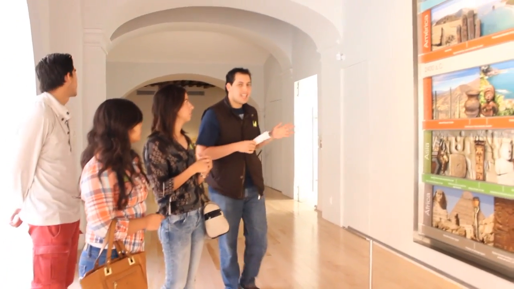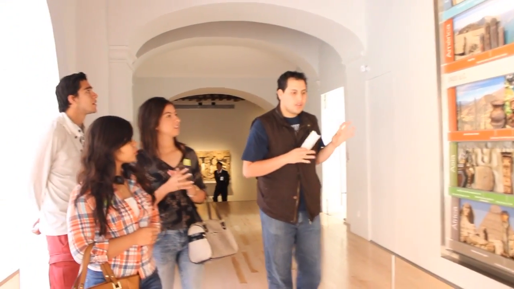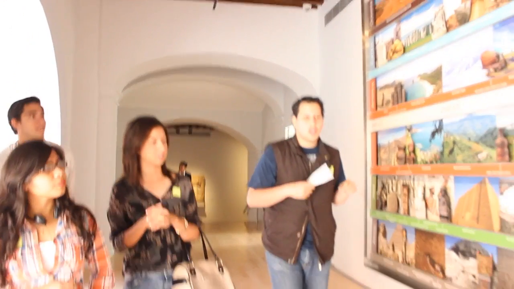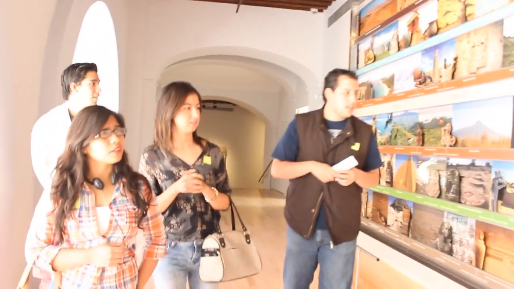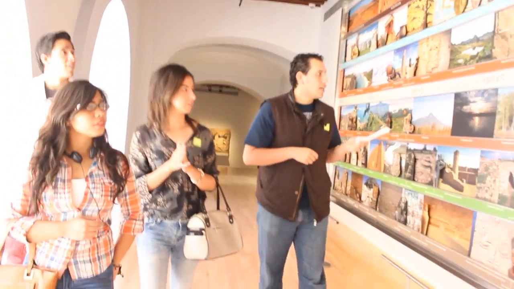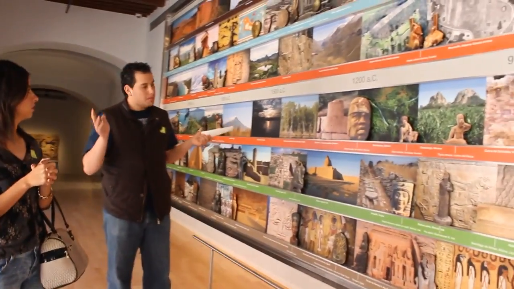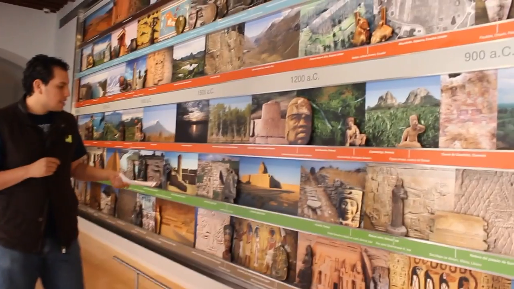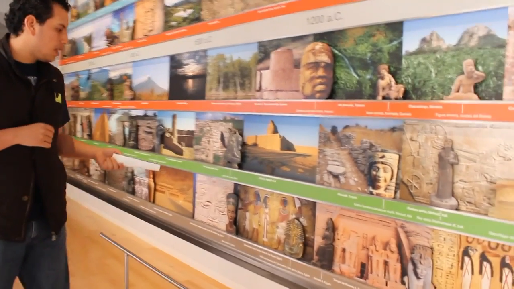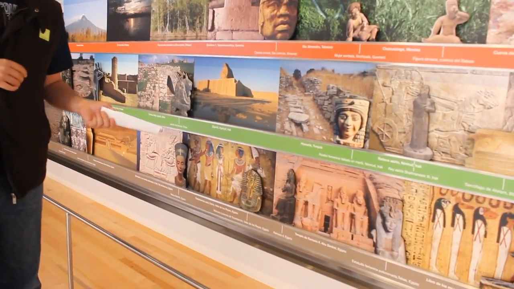Here we have a timeline, which is a very useful tool to identify what was happening in other parts of the world. Meanwhile, we have the Mesoamerican time. For example, when the Olmec culture was established in ancient Mexico, there was a great empire in Egypt with the temple of Ramses II.